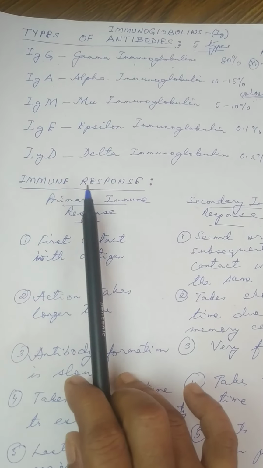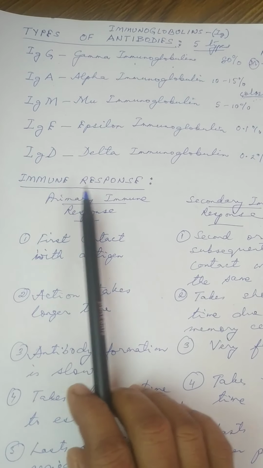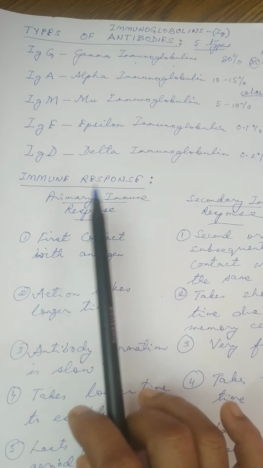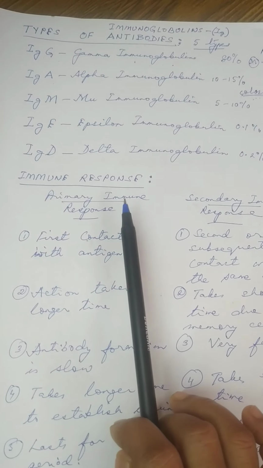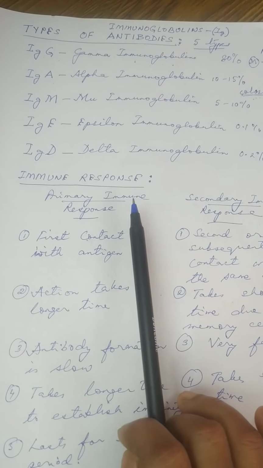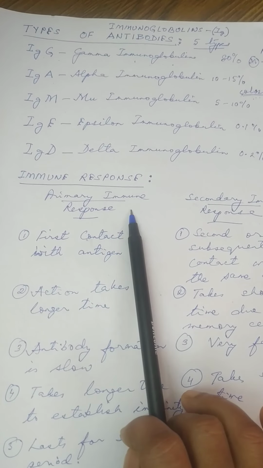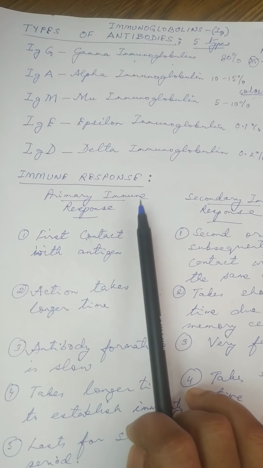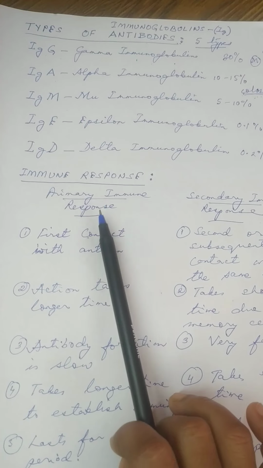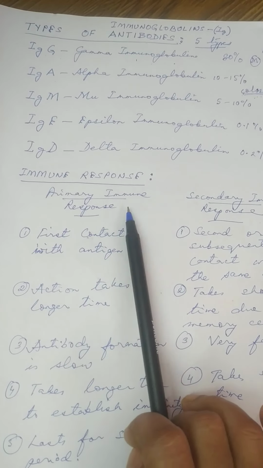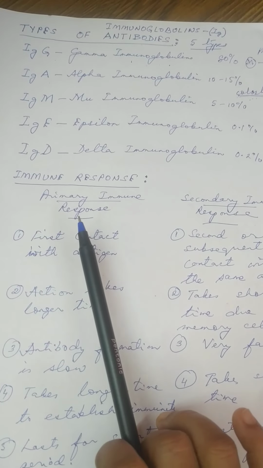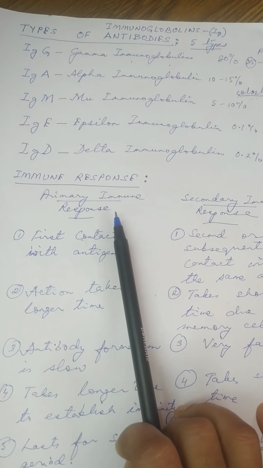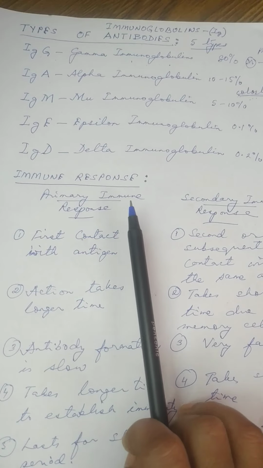Is it clear? I am repeating once again. What do you mean by immune response? When an antigen, that is a germ, enters inside your body. Antigens are foreign substances. These substances, when they enter inside your body, will not adjust with the body. So your body will try to get rid of that foreign substance.